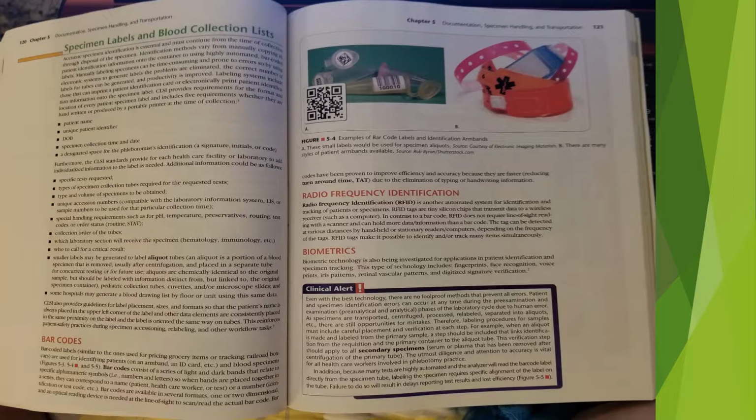Clinical alert. Even with the best technology, there are no foolproof methods that prevent all errors. Patient and specimen identification errors can occur at any time during the pre-examination and examination, pre-analytical and analytical phases of the laboratory cycle due to human error. As specimens are transported, centrifuged, processed, relabeled, separated into aliquots, etc., there are still opportunities for mistakes.